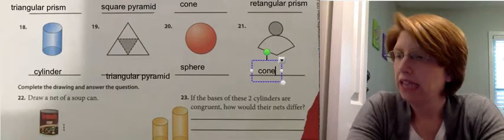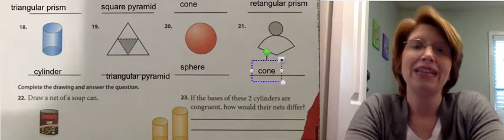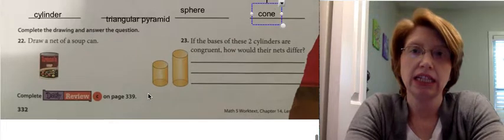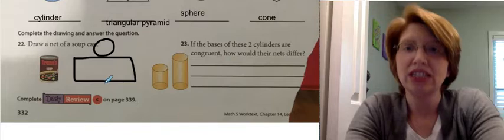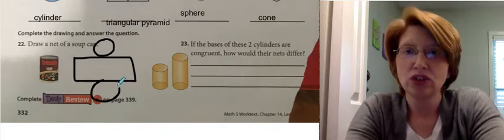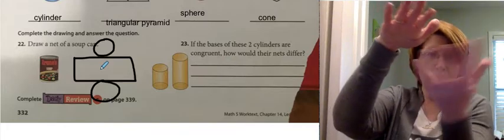Draw the net of a soup can. So if this is a soup can, what would the net look like? Remember, it's going to have a big rectangle shape in the middle, and then it's going to have a circle at the top, and it's going to have a circle at the bottom, because the circles are going to come up like this, and then that big rectangle is going to wrap around the middle.